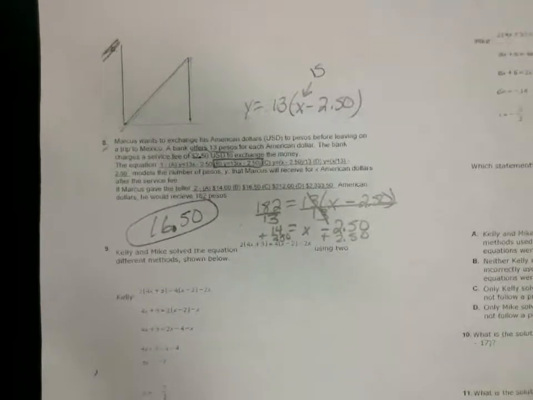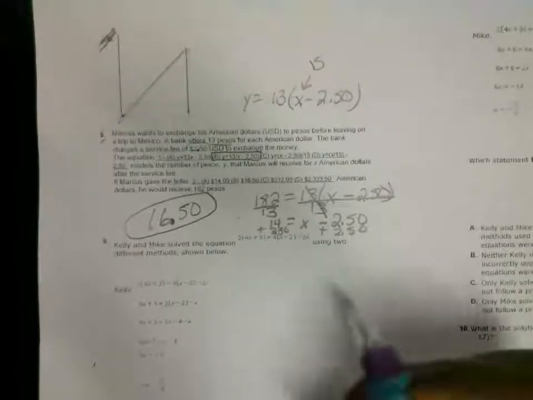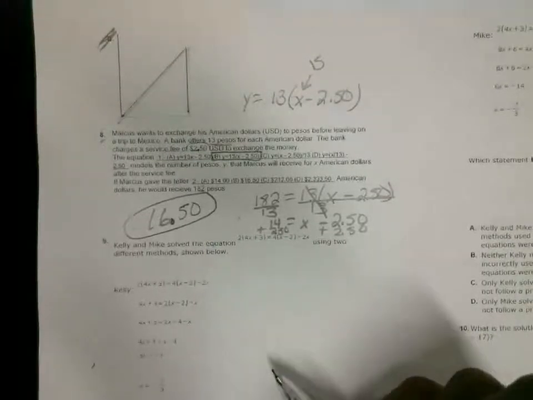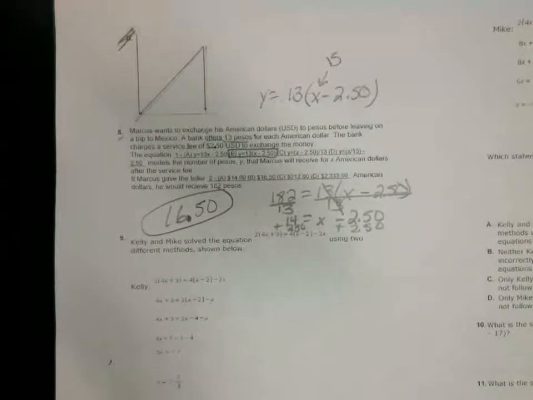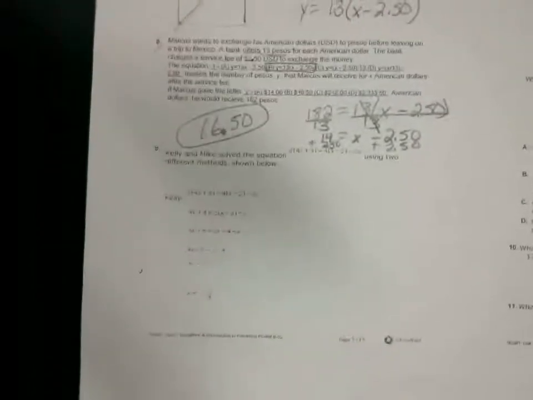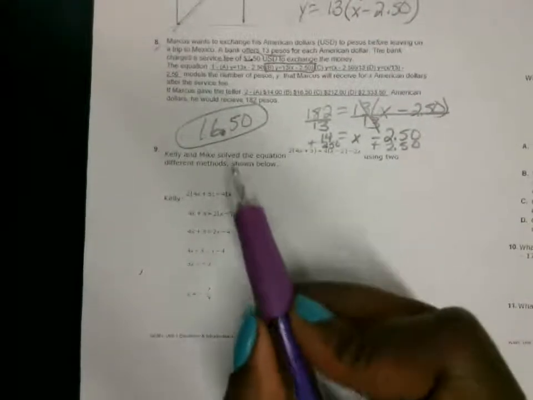It says Kelly and Mike solved the equation in different methods. So let's see what Kelly did, and then let's see what Mike did. I'm going to slide this up just a little bit, make my screen bigger and slide this up. So they used two different methods to solve. Let's see what Kelly did.